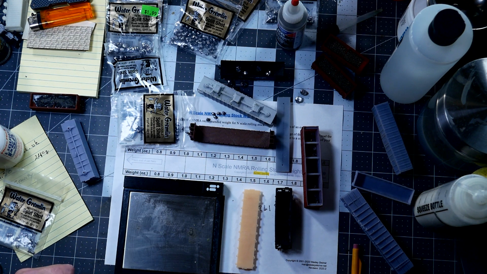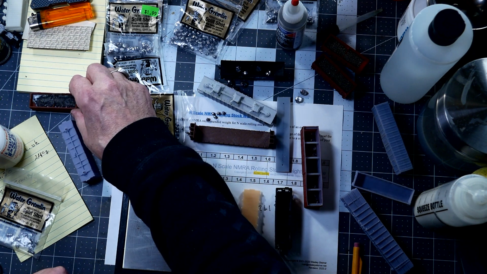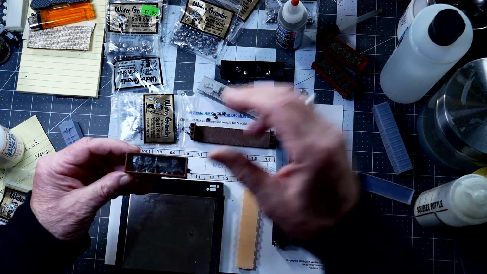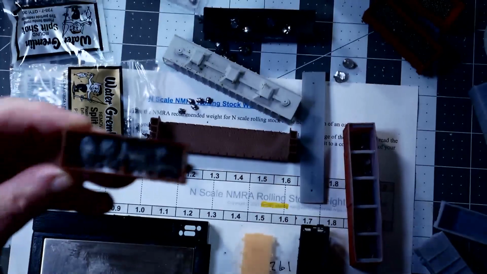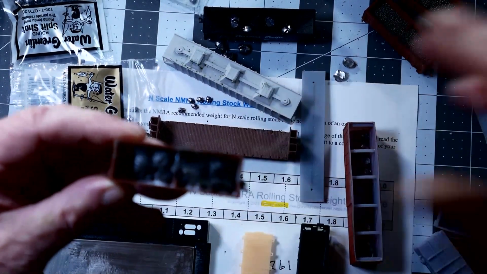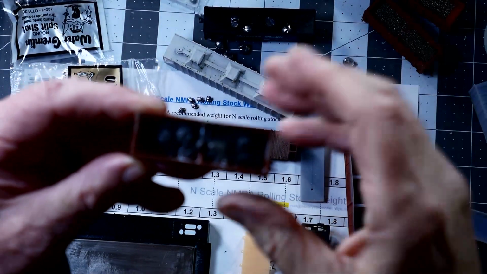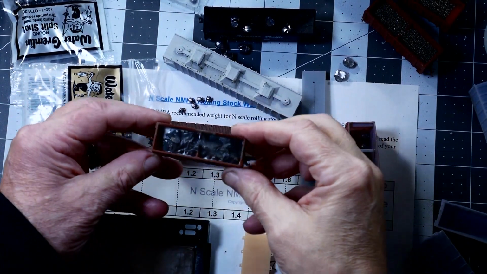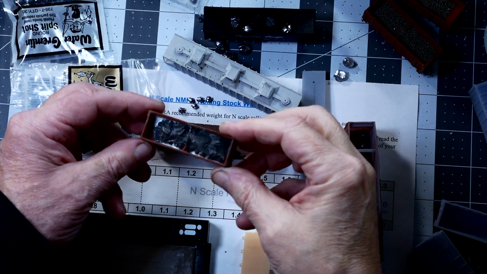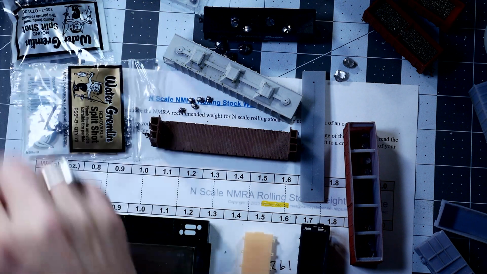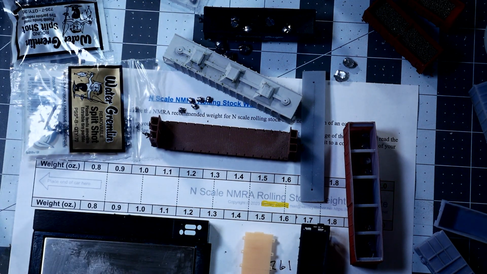And like I say, here you can see now this has the load in there and the glue is drying. So now this car is ready for service. And I'm going to have to spend a day or two probably getting all these cars to the right weight.